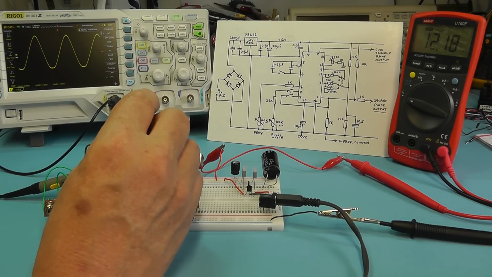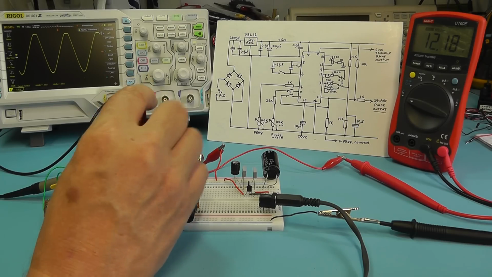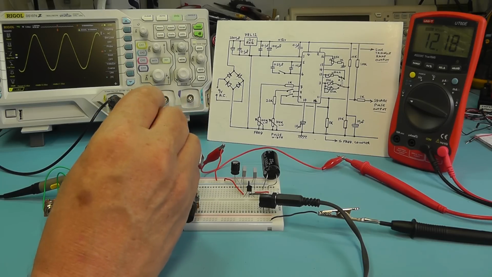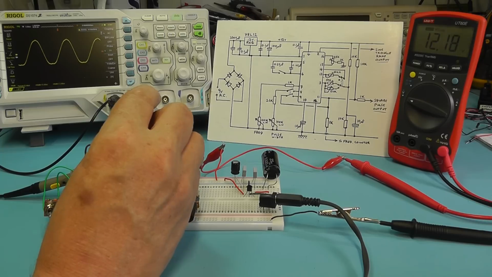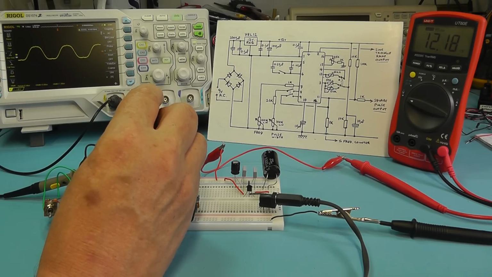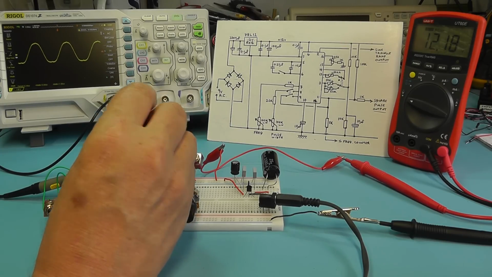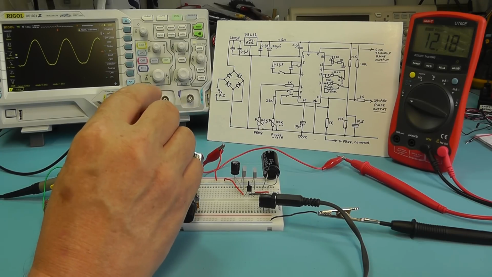So let's just see the effect of this one. Again, you can see the overall effect of this. It's doing some clipping at the top, and you can see how it's affecting the shape of the waveform there. So again, you're adjusting this preset to get you the best quality sine wave coming out.